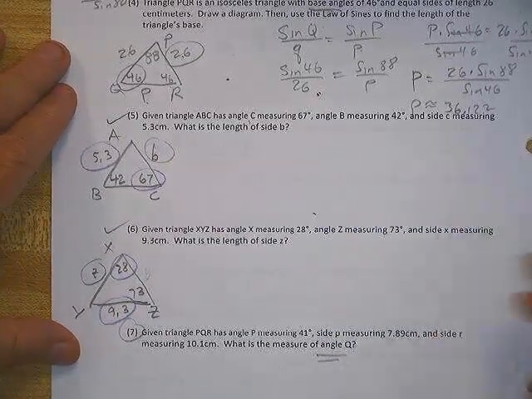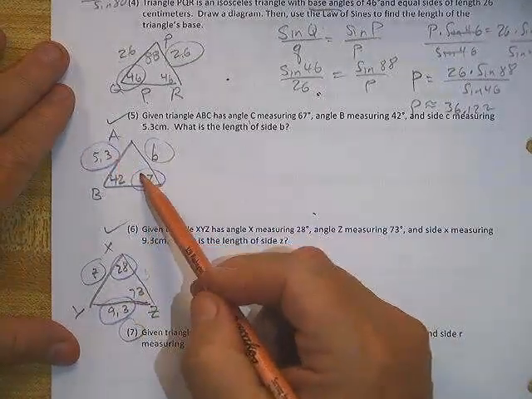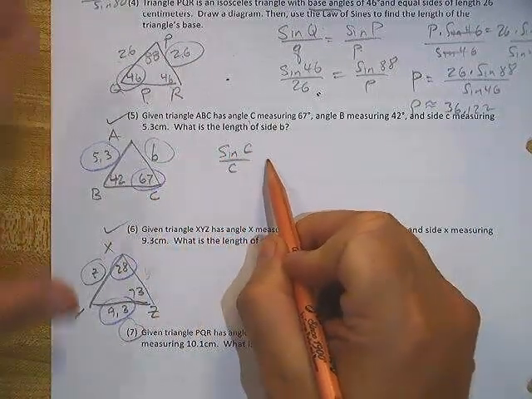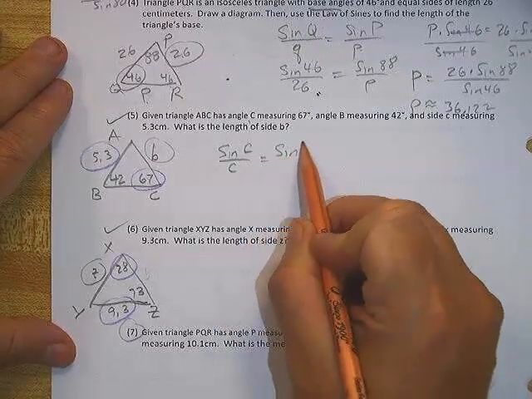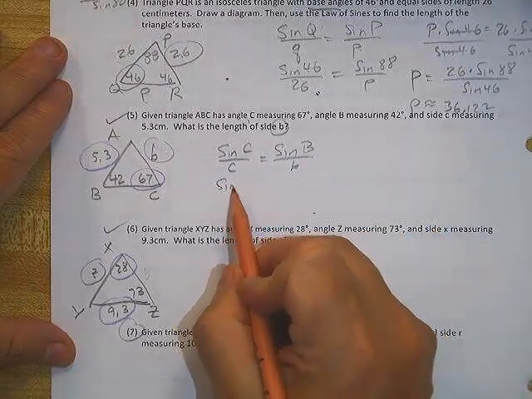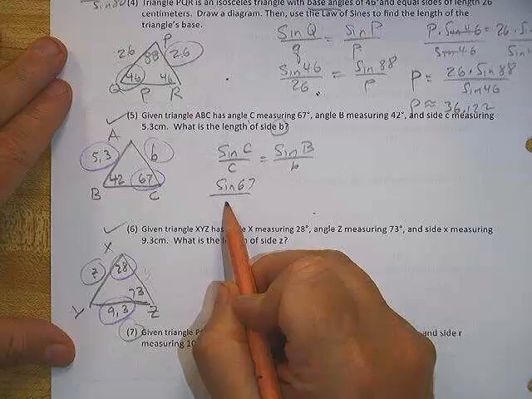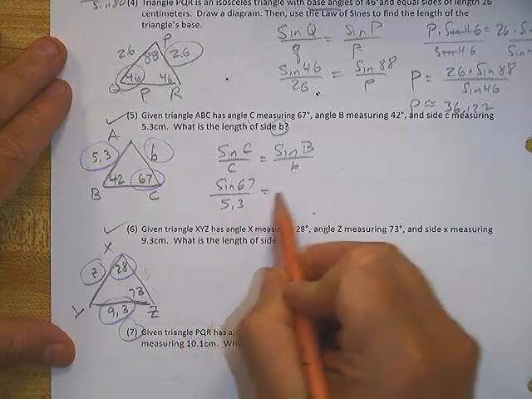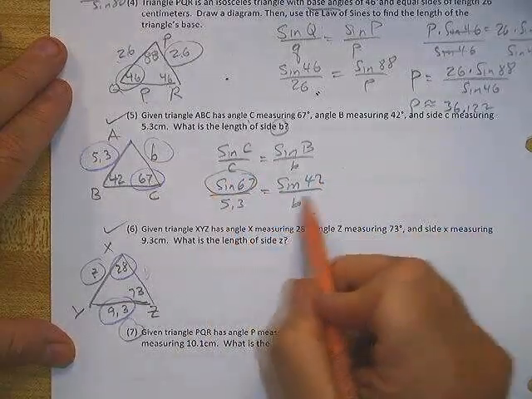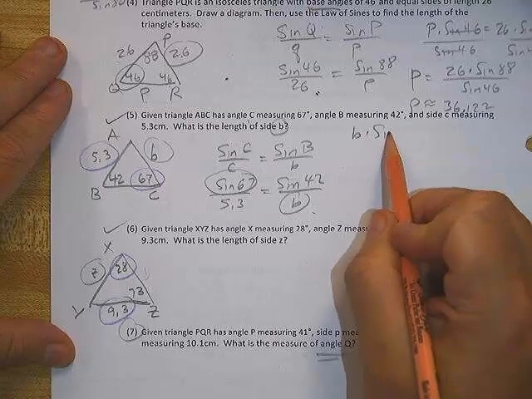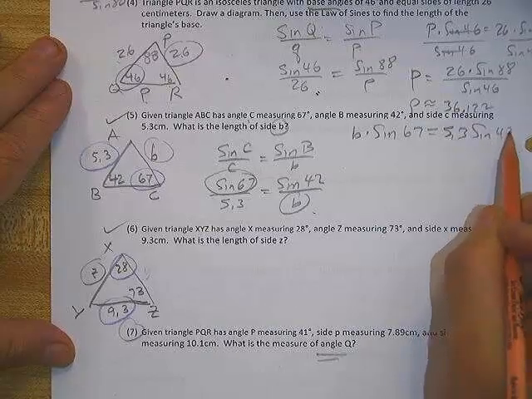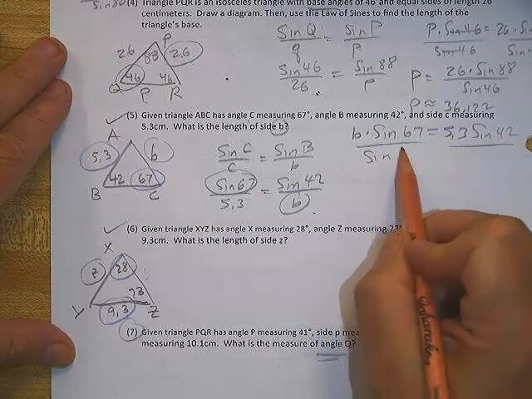Okay, so in this one here, the pair that we have is angle C, side C. So sine of angle C over side C is equal to sine of angle B over side B, since that's what you're being asked to find. Put in the numbers, so angle C is 67, side C is 5.3, angle B is 42, and looking for side B. Cross multiply, so B times the sine of 67 degrees is equal to 5.3 times the sine of 42. Divide both sides by the sine of 67.